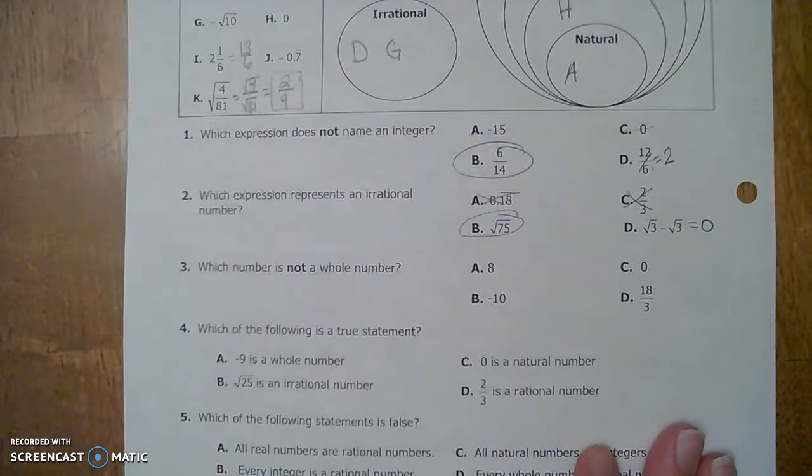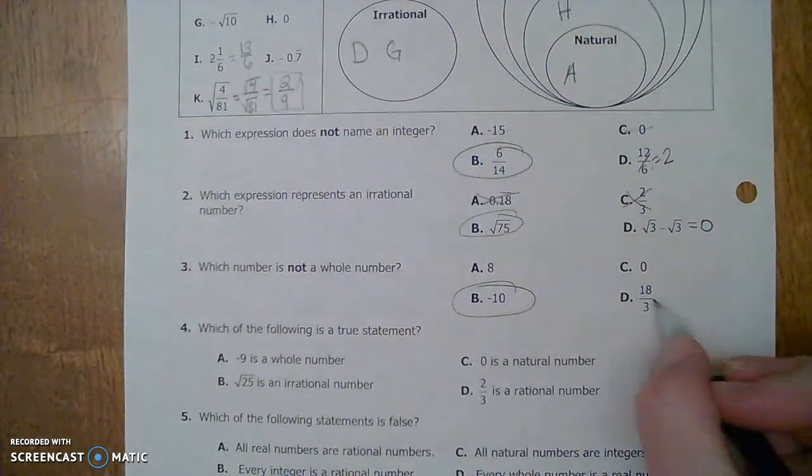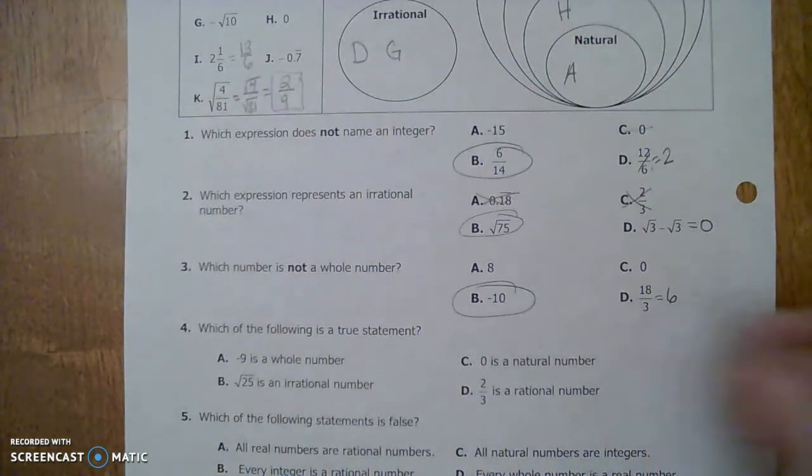Number 3, which number is not a whole number? Whole numbers cannot be negative, so right off the bat, you can find letter B. Again, D looks a little suspect, but 18 divided by 3 is 6, so that is a whole number.